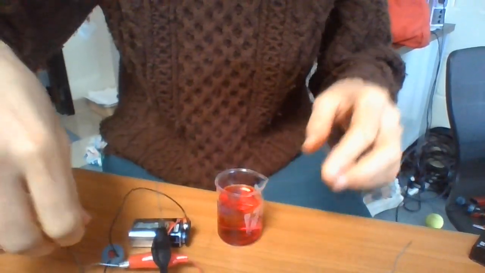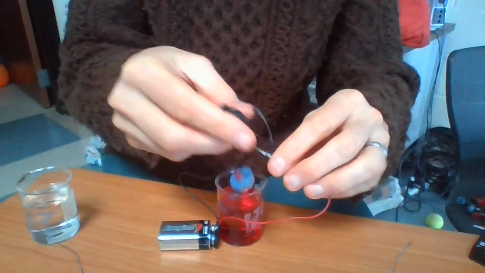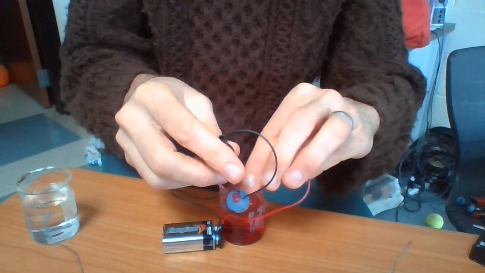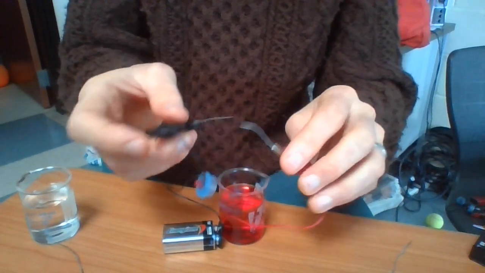What would food coloring do? Yep, food coloring, no light. Therefore, food coloring is a non-electrolyte. It doesn't create the ions in solution.